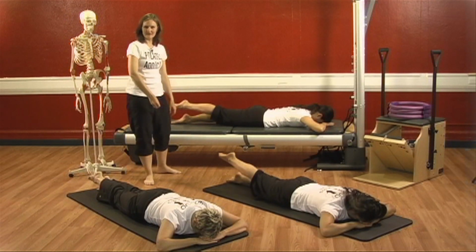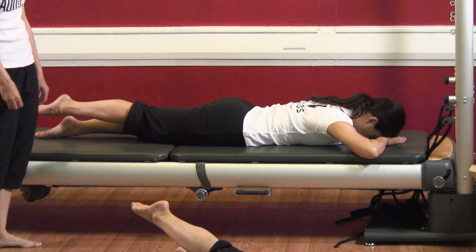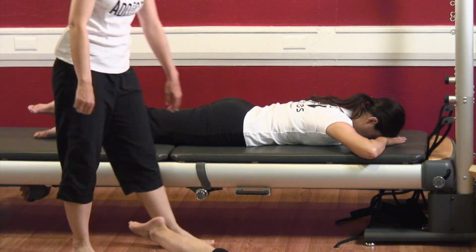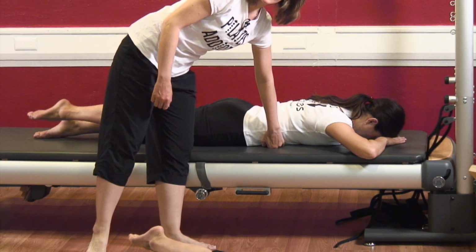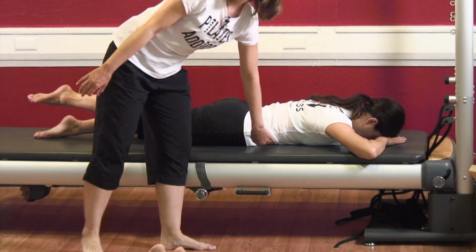Exhale, 1 and a 2 and a 3 and a 4. Tummy's tight. 5, 6, shoulders relaxed. 7, 8. I can tell if you're smiling or not. 10. Reach out and lower down.